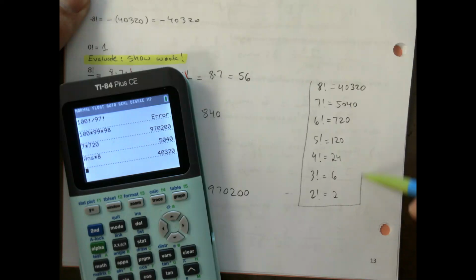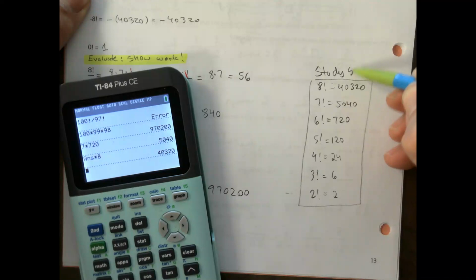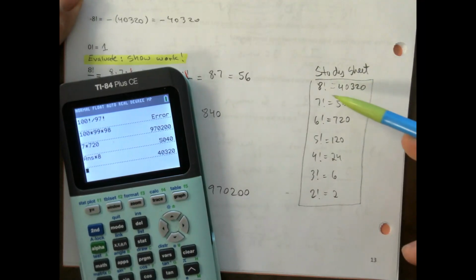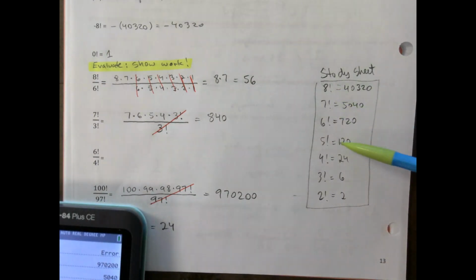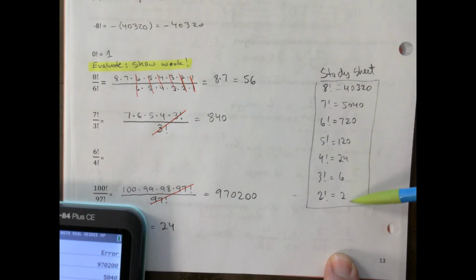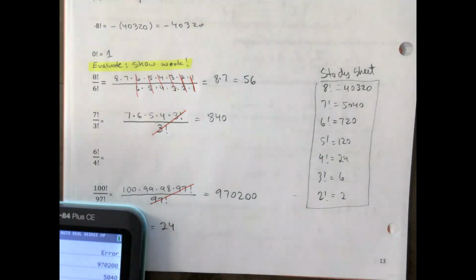Add this to your study sheet. Because sometimes you'll have 8 factorial multiply 5 factorial multiply 3 factorial. And if you want to type that in every single time, factorial, factorial, you're going to go crazy. So if you just know what these numbers are, and yes, of course, if you forget, use your calculator, but I think we need to speed this up, okay?